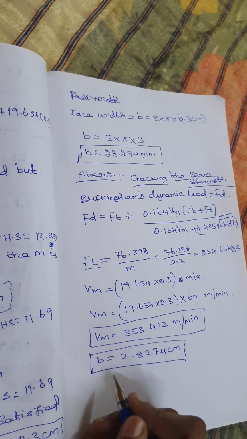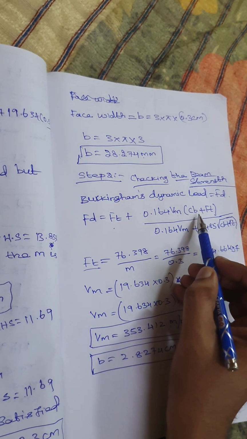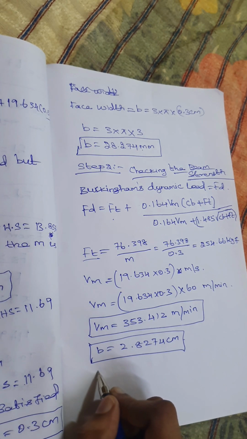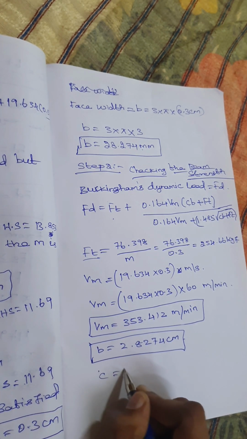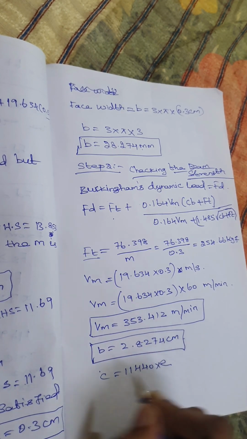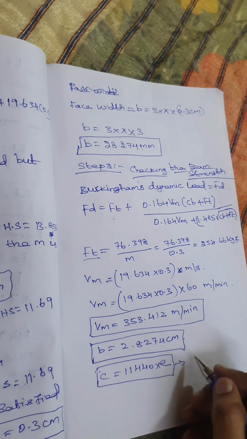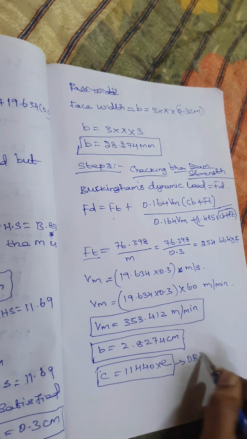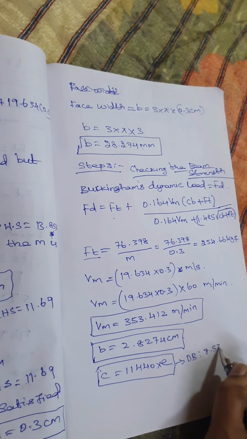So now we have to calculate the value of c, small c. For that we have to use the formula, that is c is equal to 11440 into small e. This formula can be found in data book page number 8.53.